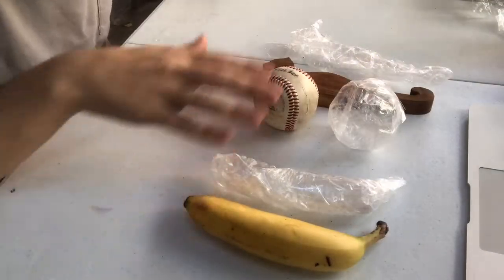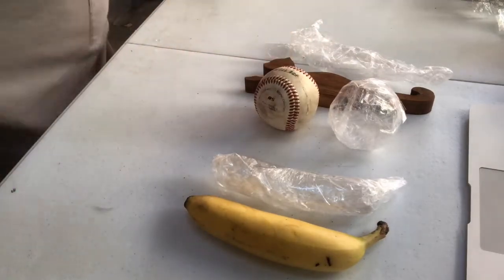There's a banana, a baseball, and a cat. So try it at home. Make sure you put the cellophane down. That'll keep the tape from sticking to the object itself. It'll protect that from the tape. And then try to get into every nook and cranny and corner with your tape as you can, so it'll come out the closest to an exact replica as possible.